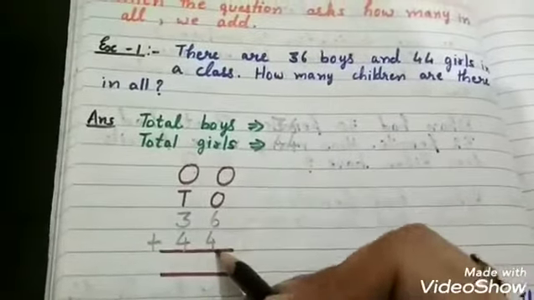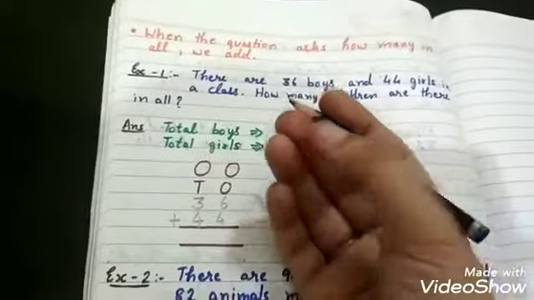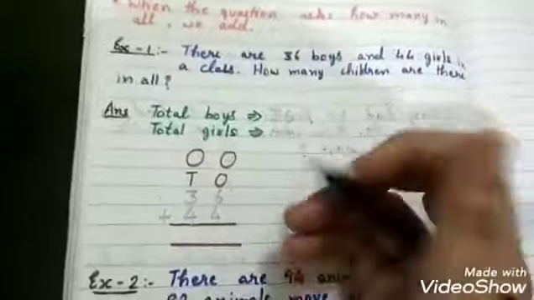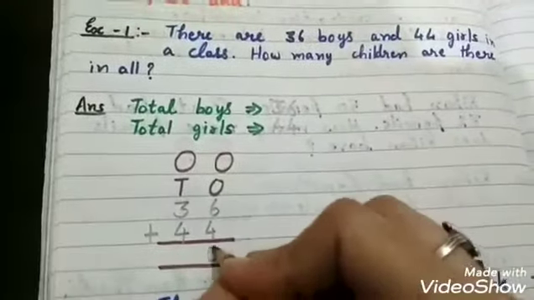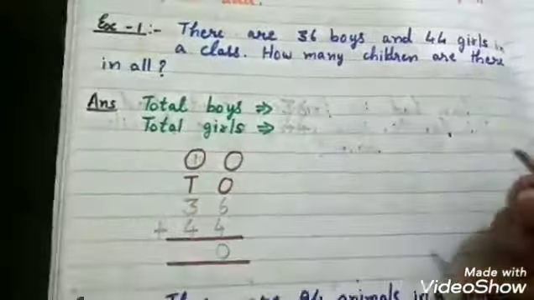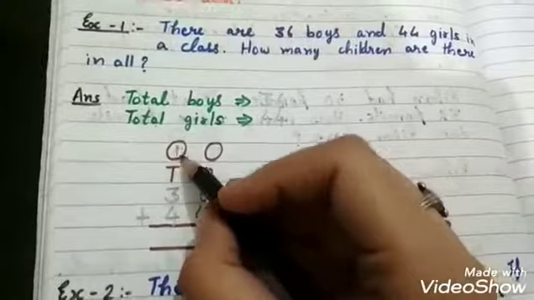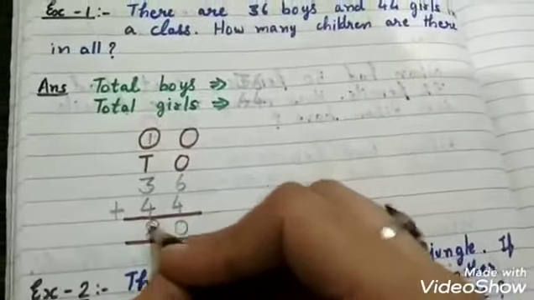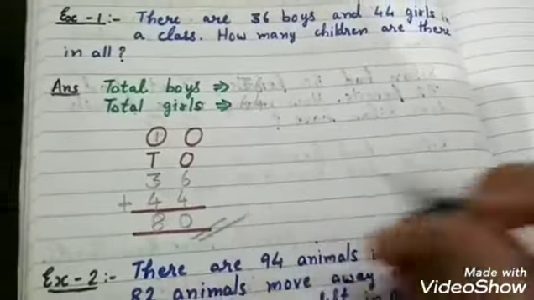So 6 plus 4, 1, 2, 3, 4, 5, 6, 7, 8, 9 and 10. So 0 at ones place, 1 at tens place, right? And 3 plus 1 is 4 and 4 plus 4 is how much? 8. So our answer is 80.